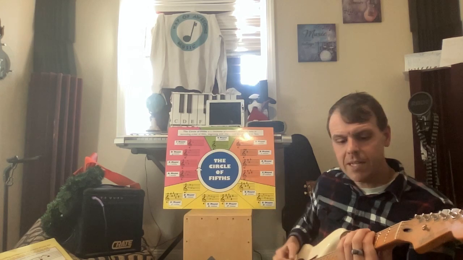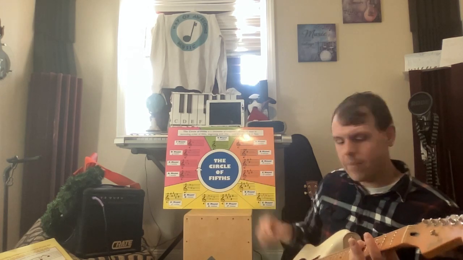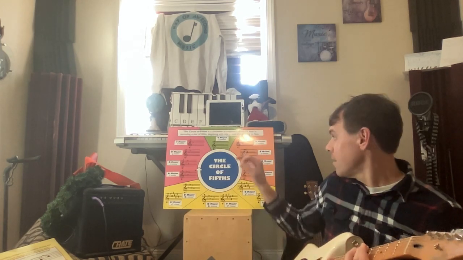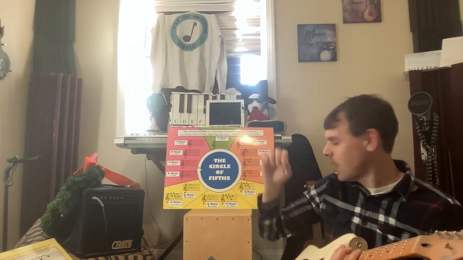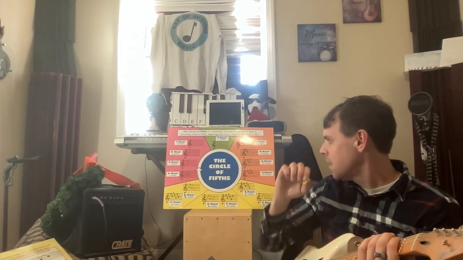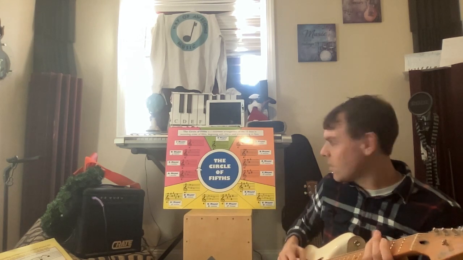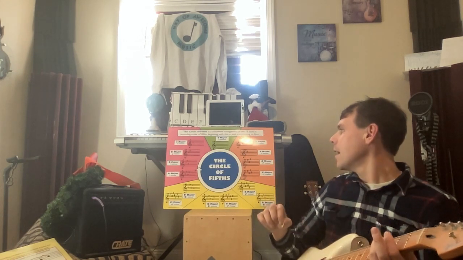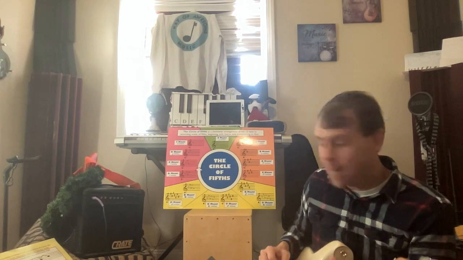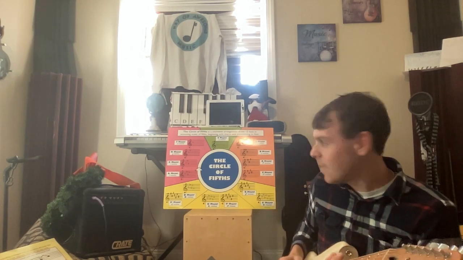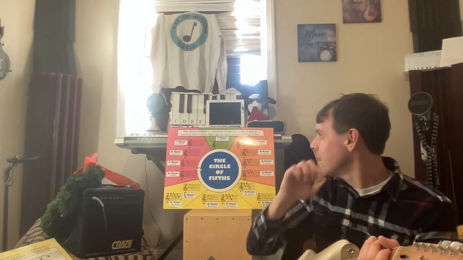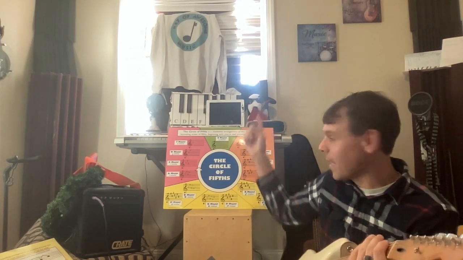5 away from that would be D major. 5 away from that would be A major. 5 away from that would be E major. And then B major, F sharp major, right? C sharp major, A flat major, E flat major, B flat major, F major, and then it goes back around to C major.